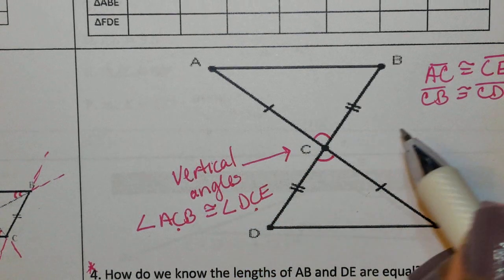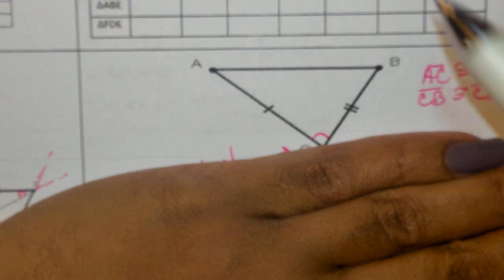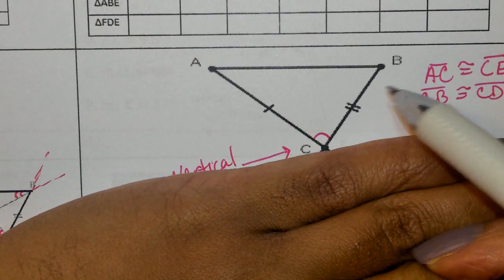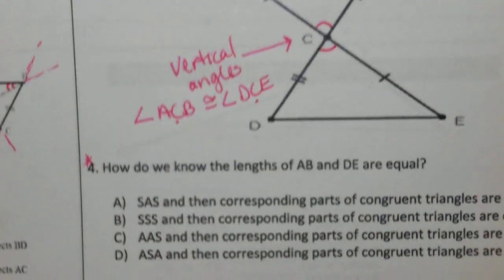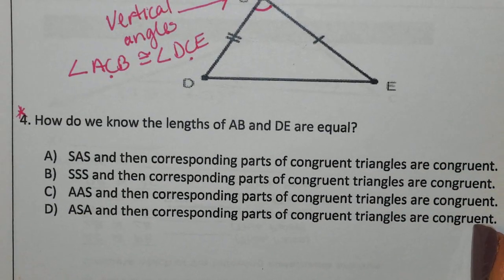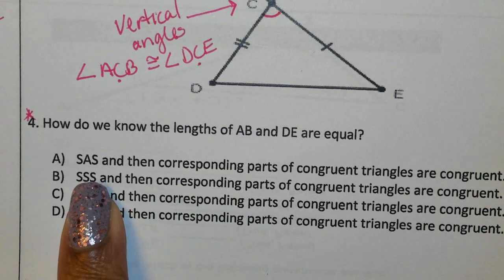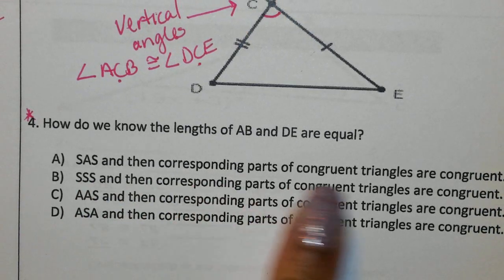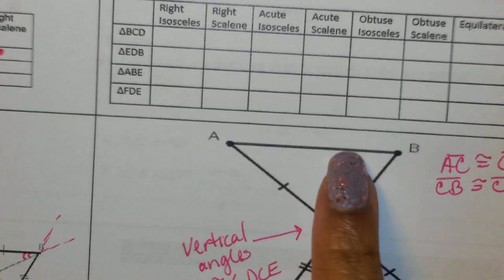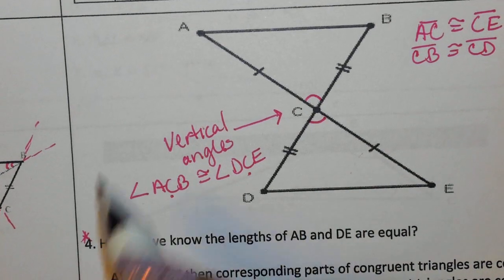Now that we have our markings, if we just cover this up and look at one picture, we should be able to see that we end up with a side, angle, side. And when we look at our selection before, down for our multiple choice, we'll be able to clearly see that the very first one is side, angle, side, and then the corresponding parts of congruent triangles are congruent. And so that's why AB would then be congruent to DE. Okay?